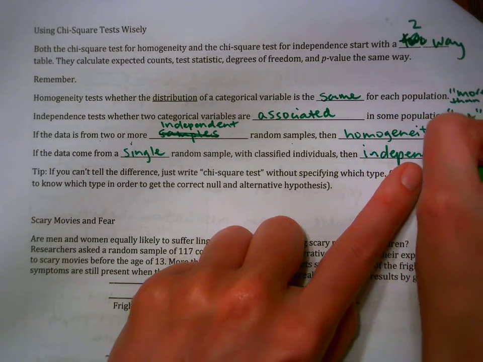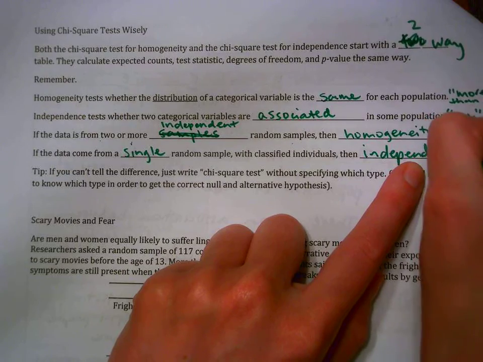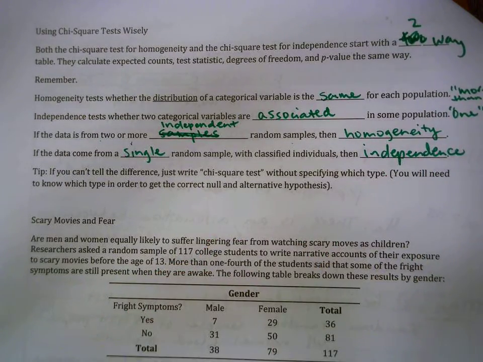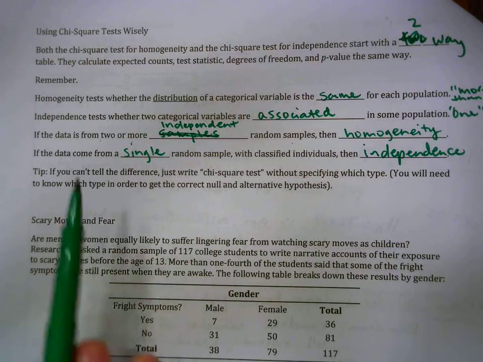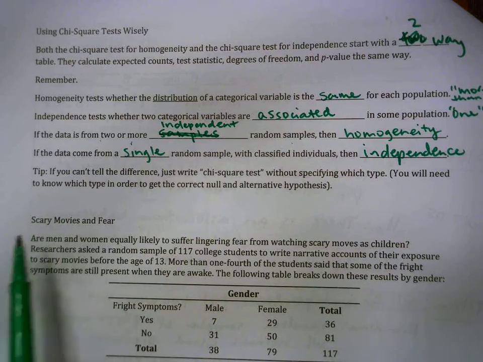So that's probably the biggest way you could decide. Also the wording: if it says association, probably independence. So that's giving you a tip if you're not sure. Now you should know goodness of fit, you should be able to write that. And if you're not sure between these two, I would just write 2-way tests. But if you really just don't know, they're all chi-square tests.